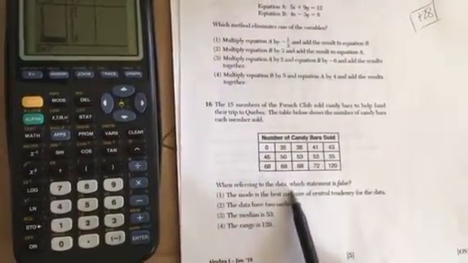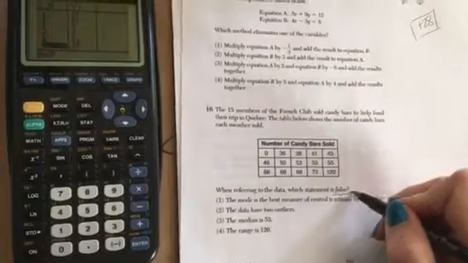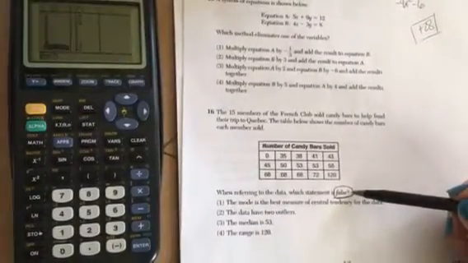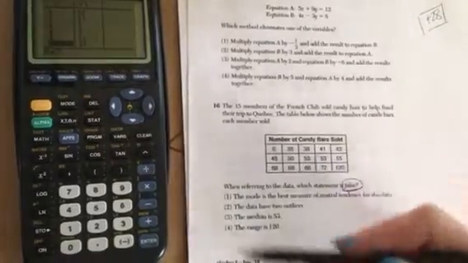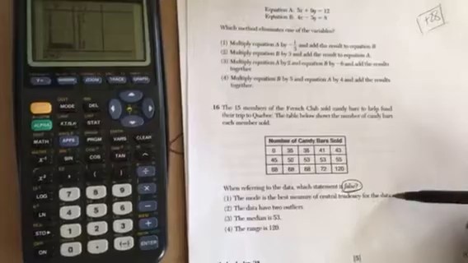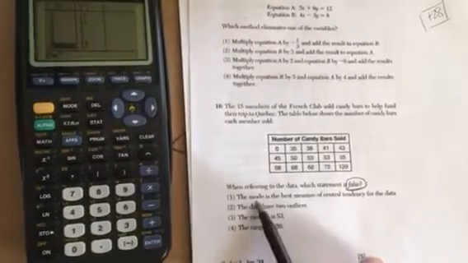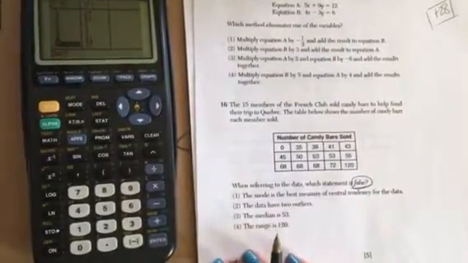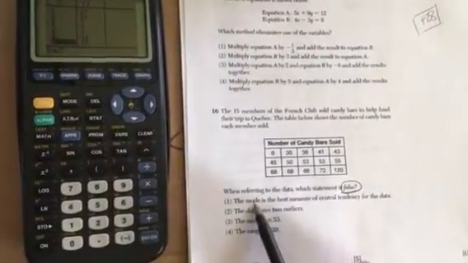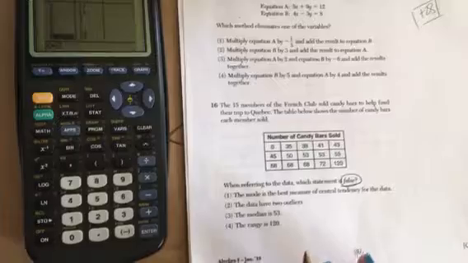So now when we read this question, we got to be careful. When referring to the data, which statement is false? So I want to know which one of these is wrong. Because when I look at this, there's some that jump out at me. I'm not sure about this. As a matter of fact, I'm going to suspect that this is wrong, because just because there's a mode doesn't mean it's a good measure. So I'm going to guess that this is the false answer, but let's check the other ones.